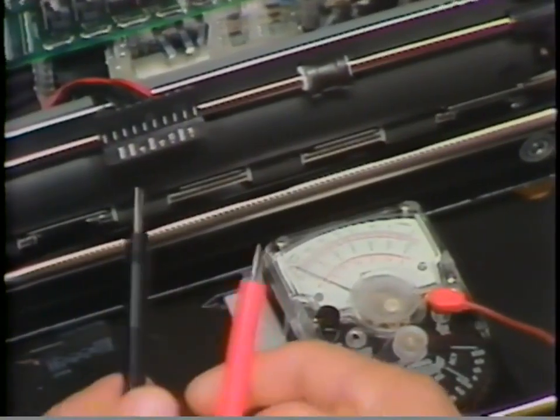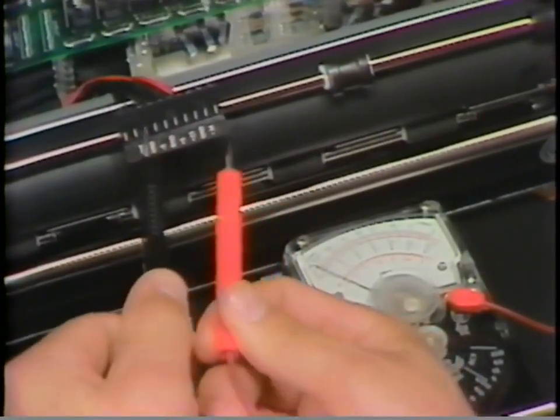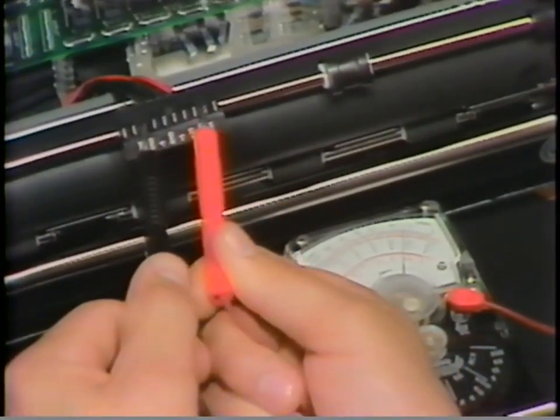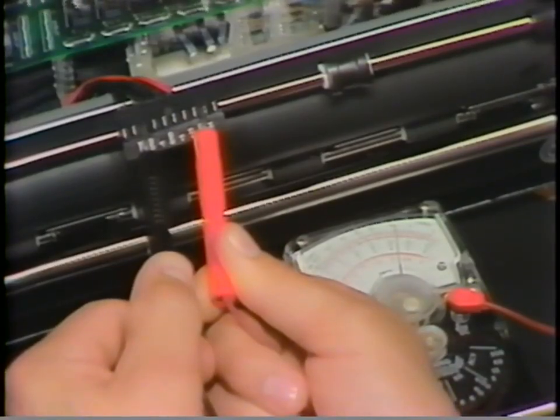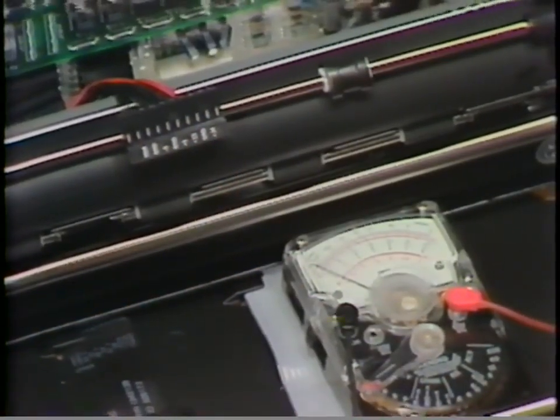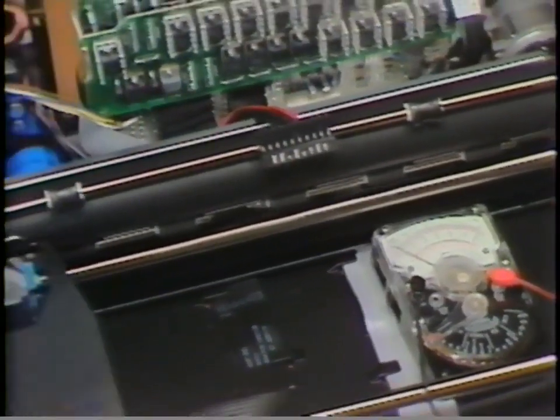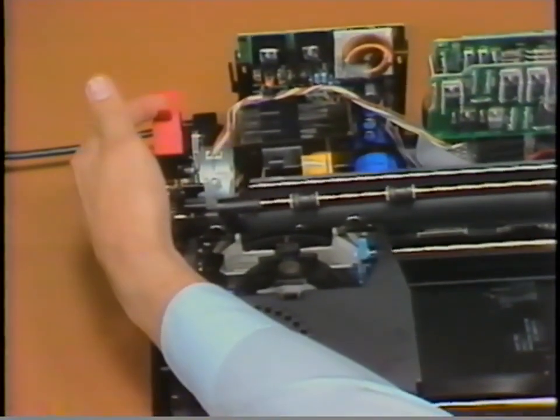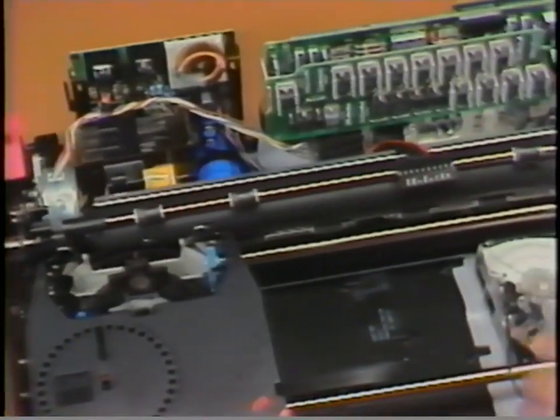The 34 volt pin should measure 27.2 to 46.9 volts DC. When the readings are complete, turn the power switch off and reconnect the J6P connector to the printer board.